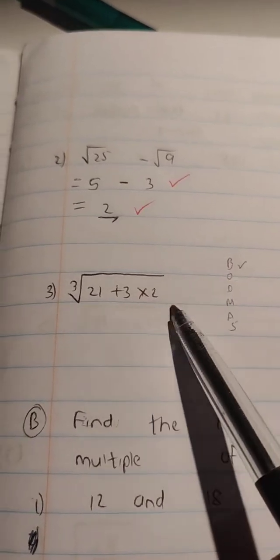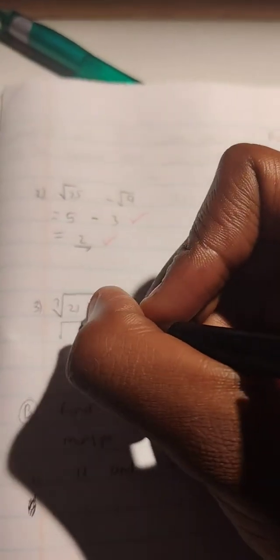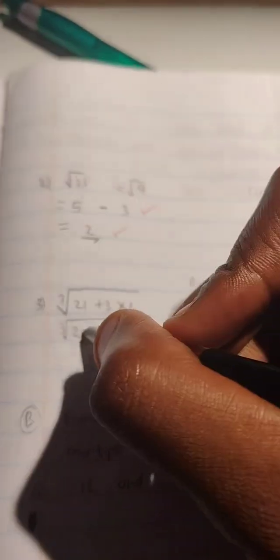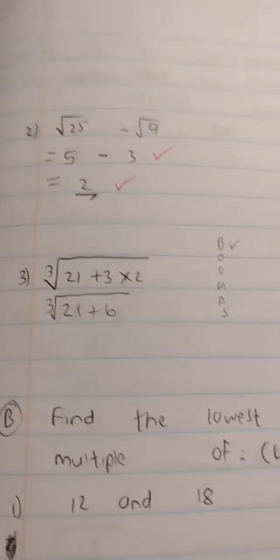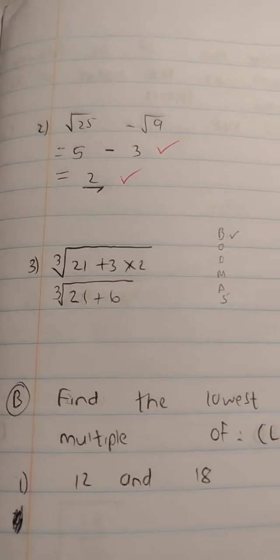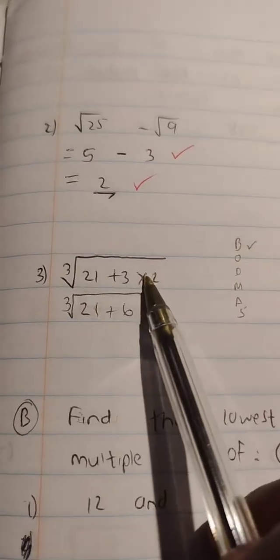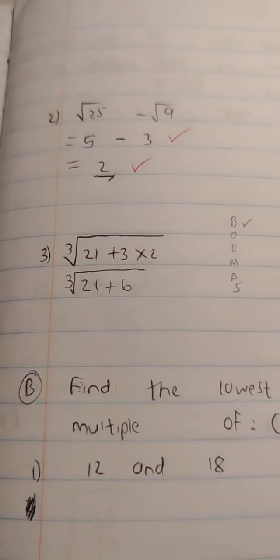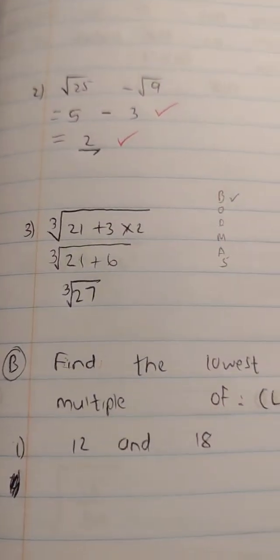So for now, we keep the cube root and then we say 21. What's 3 times 2? That gives you 6. That's the first mark that we are getting for taking care of the multiplication. Then what is 21 plus 6 inside that cube root? That gives us 27.